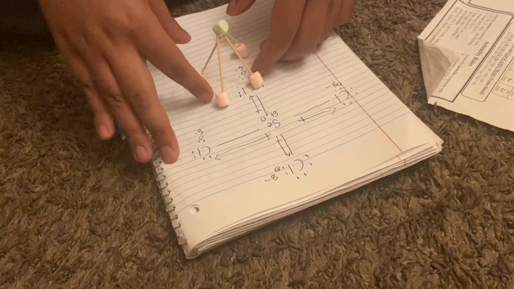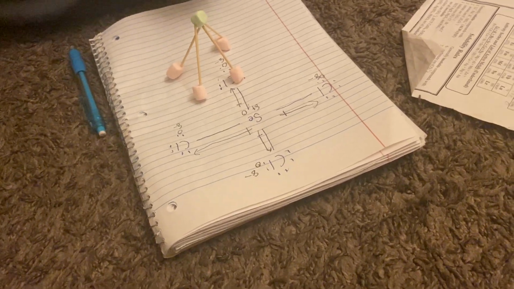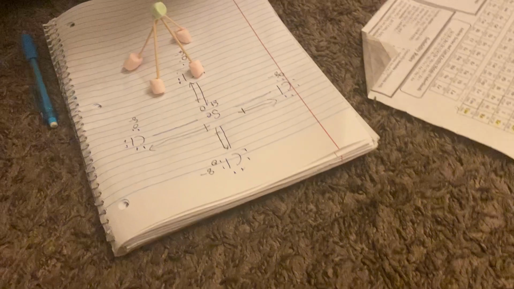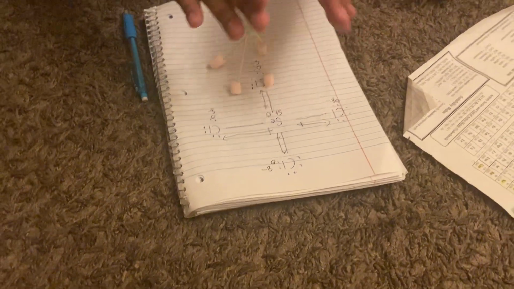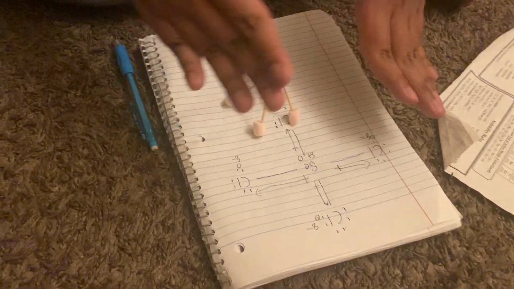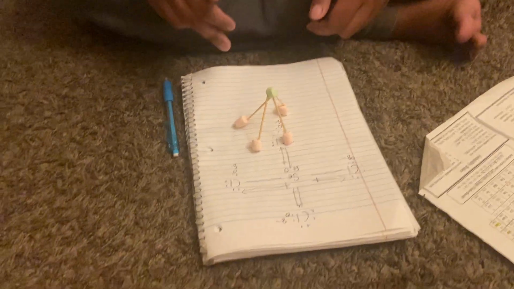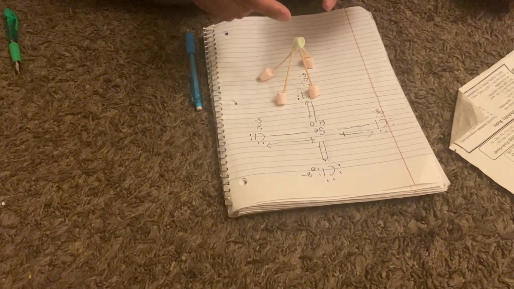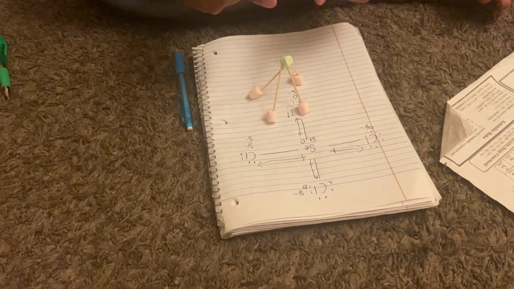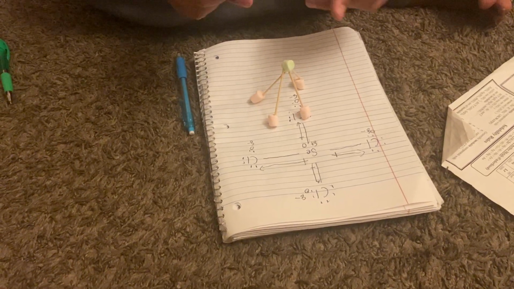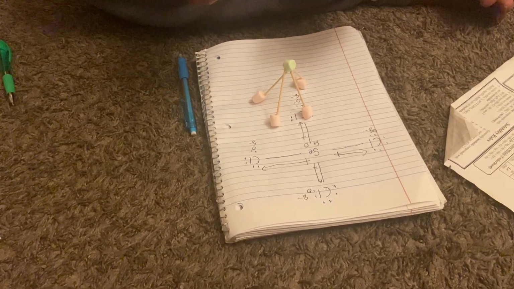The overall polarity of this structure is polar because the polarity arrows don't cancel out each other, are not equal, and don't pull equally, making the overall structure polar. The hybridization of the central atom Se is sp3d.